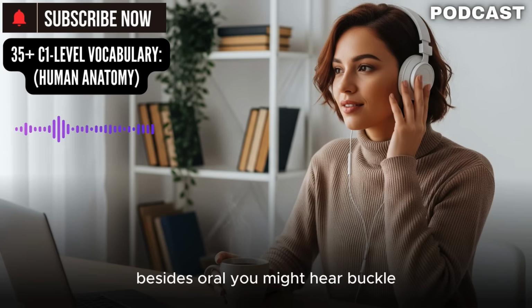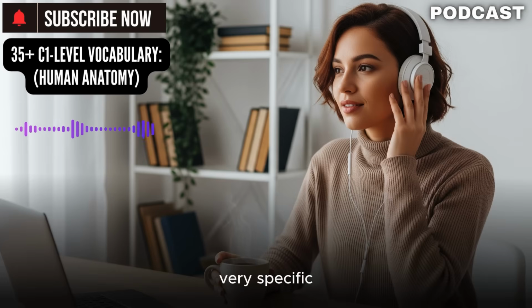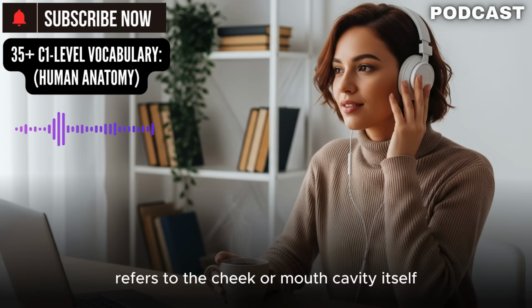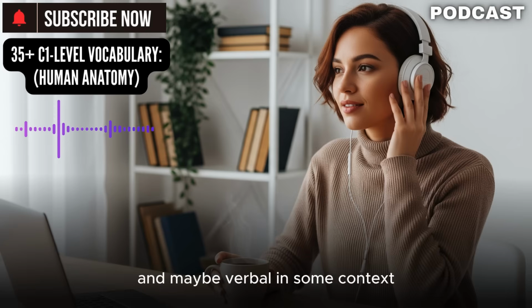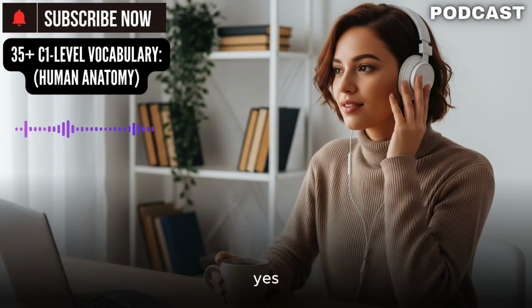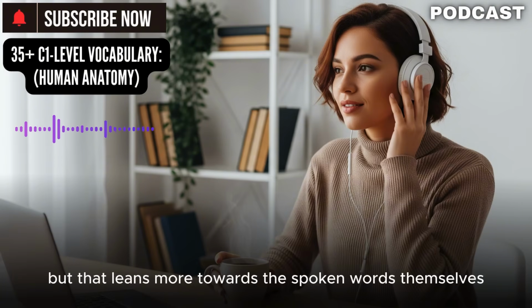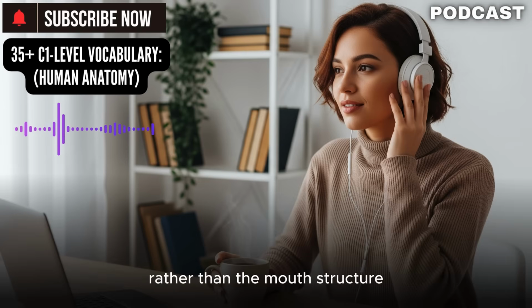Besides oral, you might hear buccal. That's more specific, right? Very specific. Refers to the cheek or mouth cavity itself, often used medically, or just mouth-related. And maybe verbal in some contexts? Yes, but that leans more towards the spoken words themselves rather than the mouth structure.